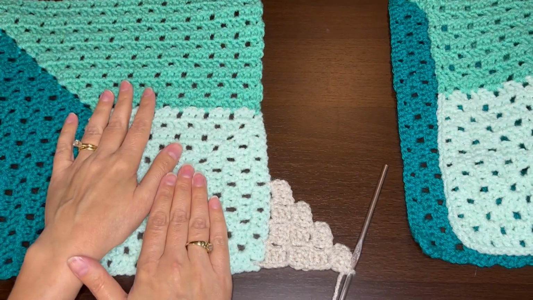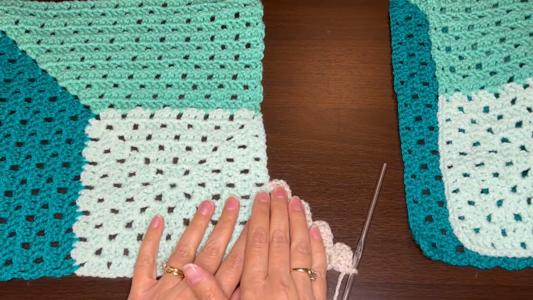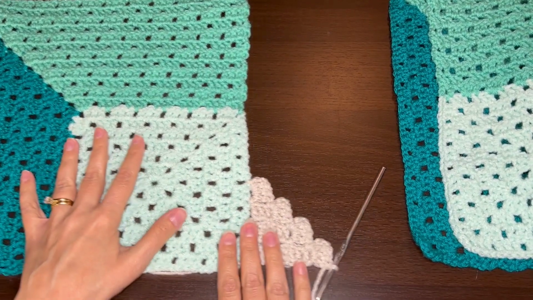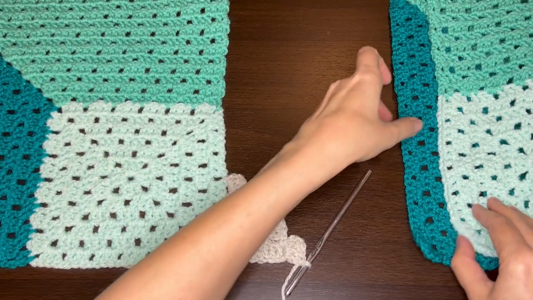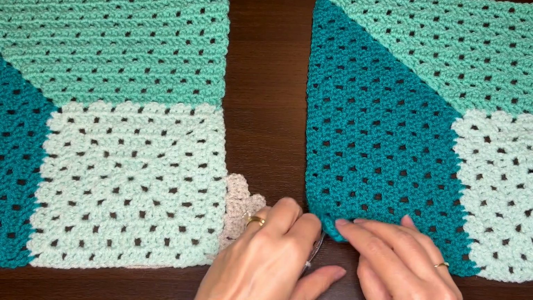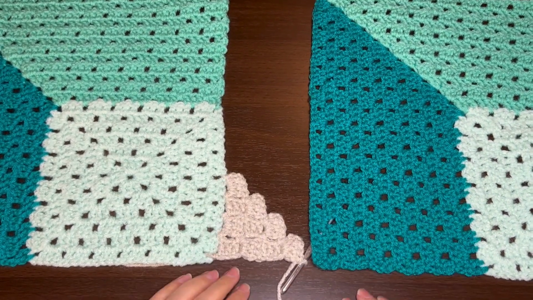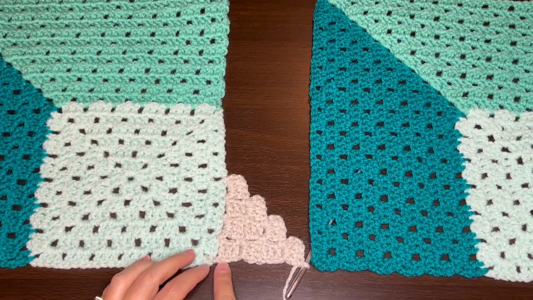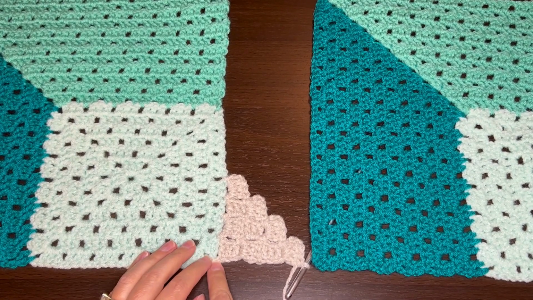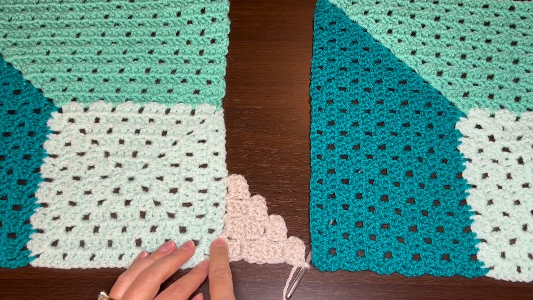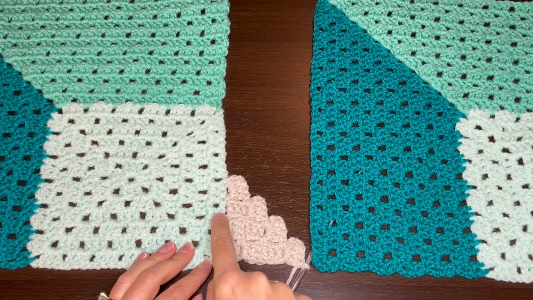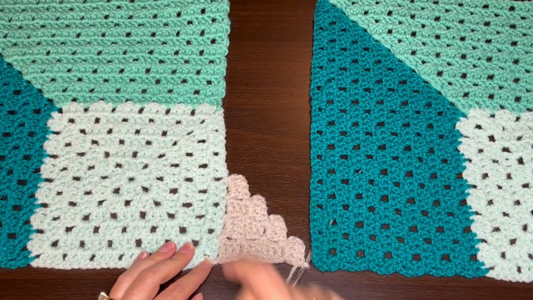So I have square X. I've done the first 4 rows of corner to corner right here. And now this is where we need to start joining square Y. Similar to how we were doing this over here, where we joined in the corner, skip 2 stitches, and then slip stitch in the next one, skip 2, slip stitch in the next one, and keep going like that.